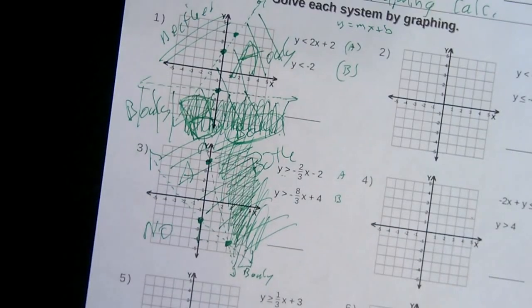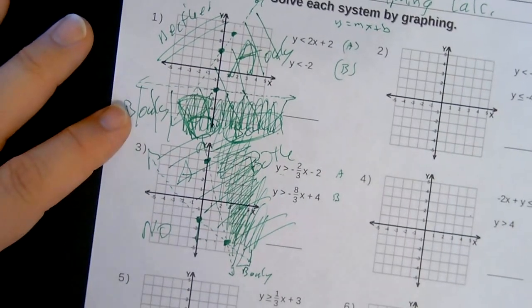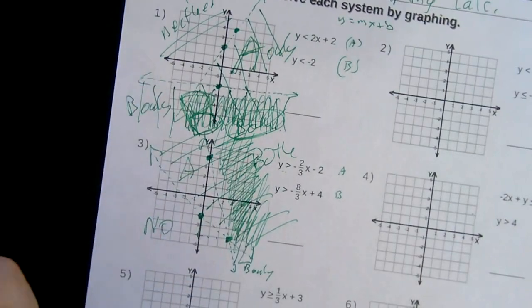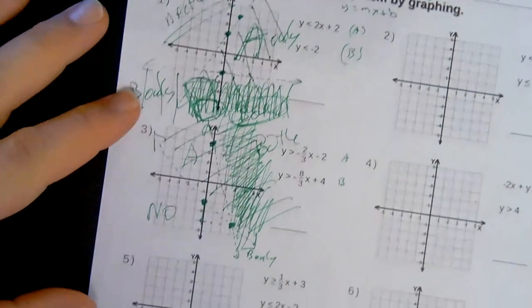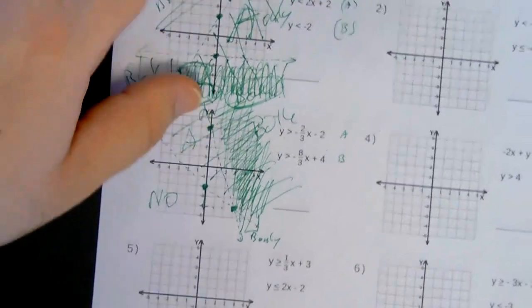Again, if you did this on Desmos, you'll see that right away. It will shade for you. It will give you the dotted lines. It may even give you some solid lines, since we're going to do that in number 5.